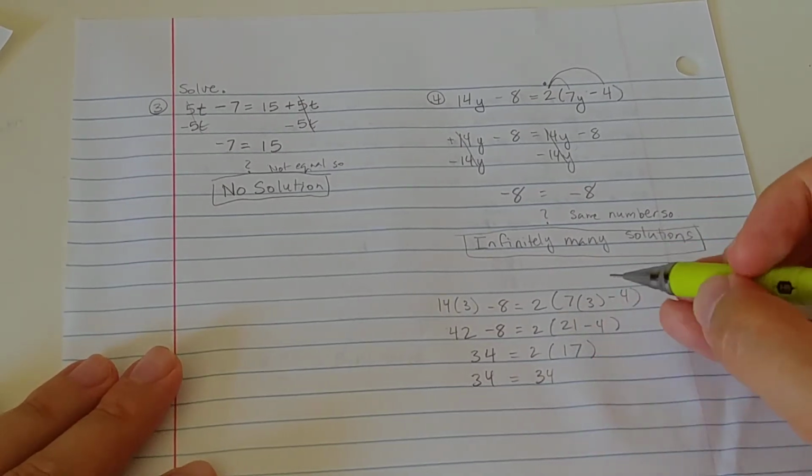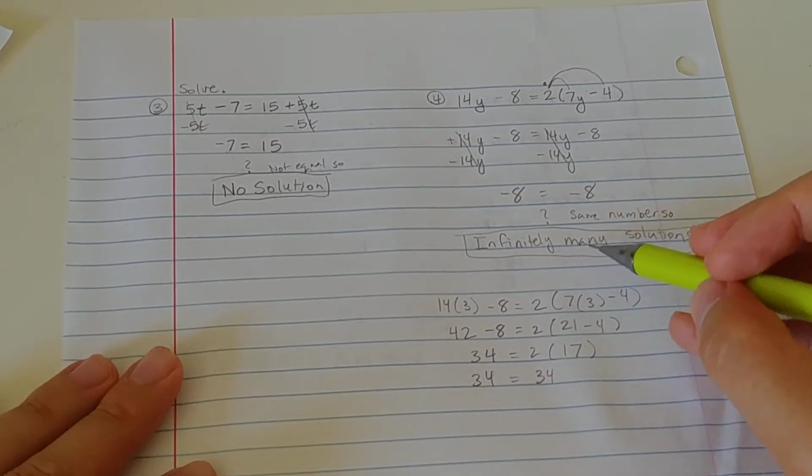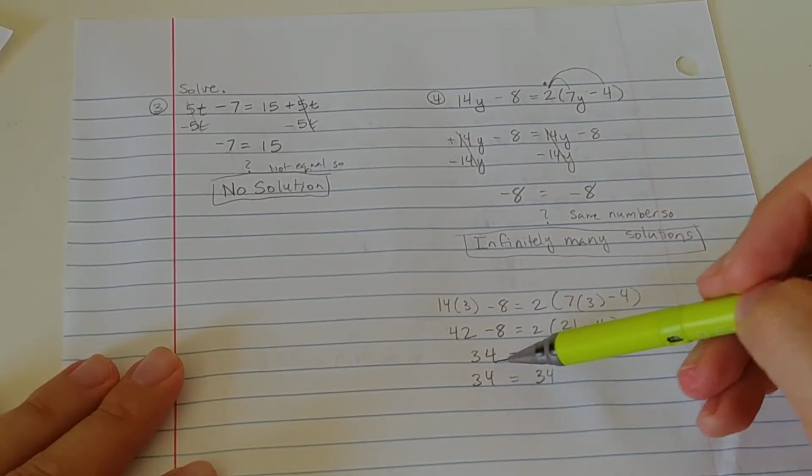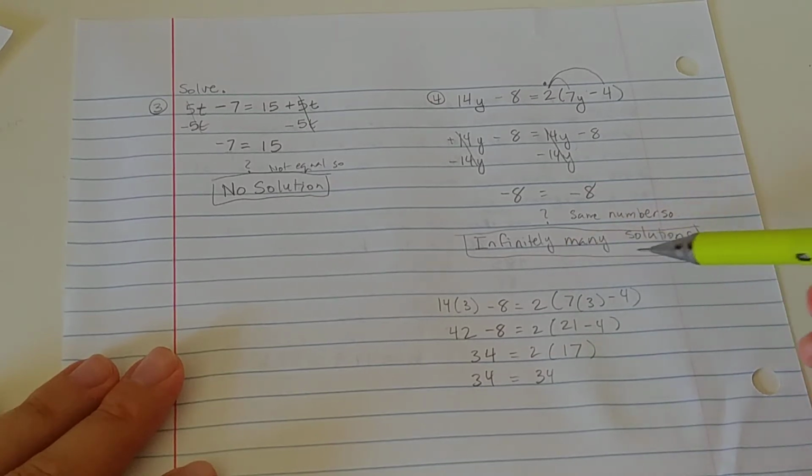Yay! So no matter what number we plug in, it's always going to end up being the same answer. Okay, that's why it's infinitely many solutions.